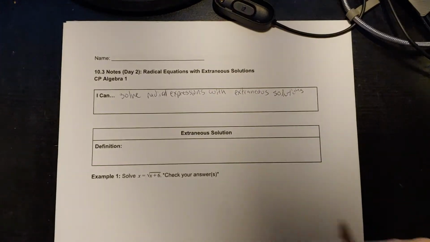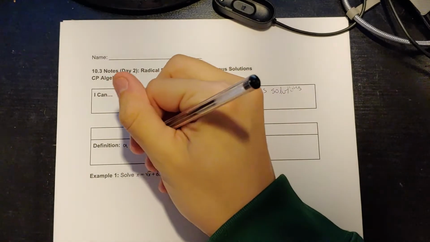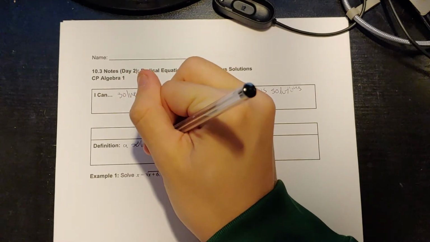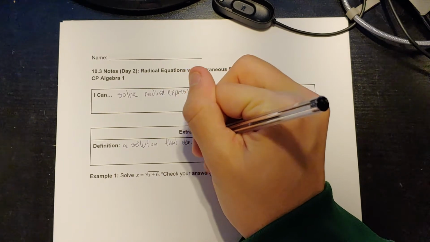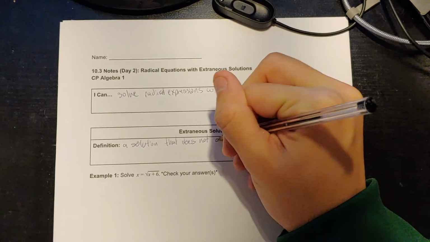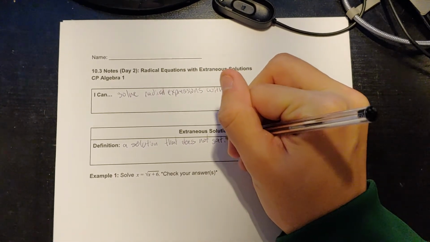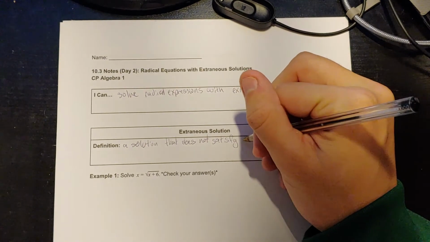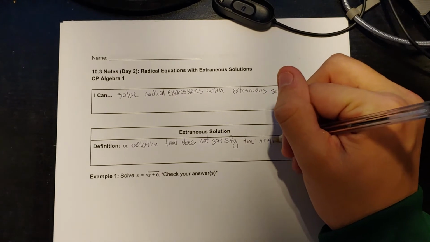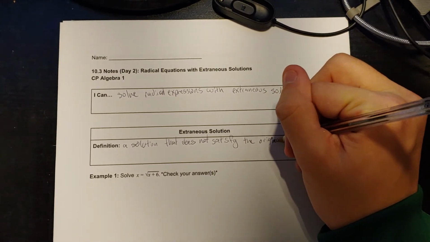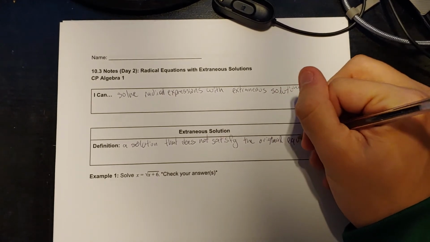An extraneous solution is a solution that does not satisfy the original equation.